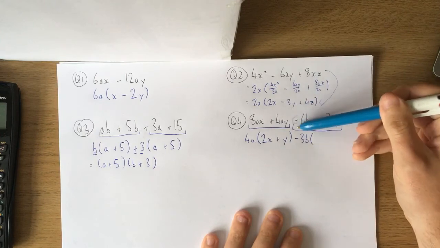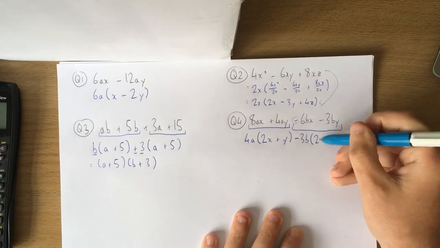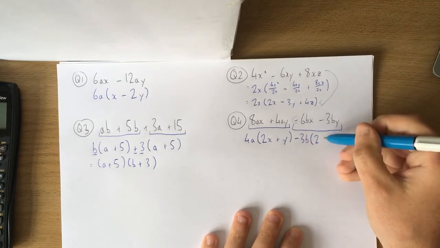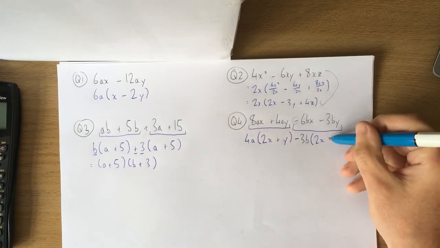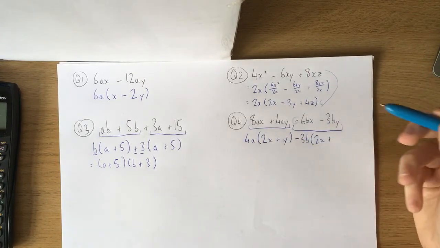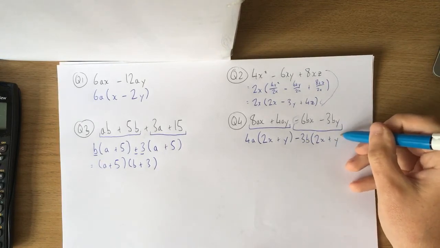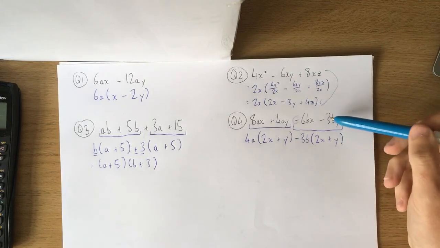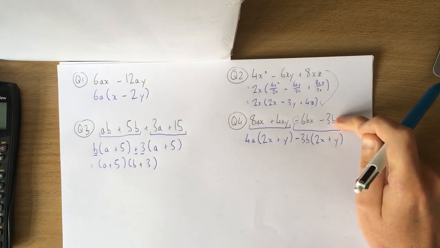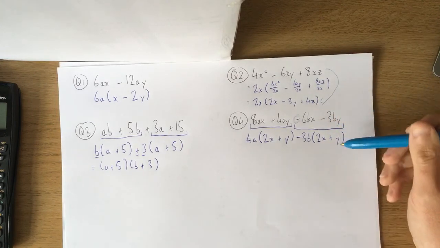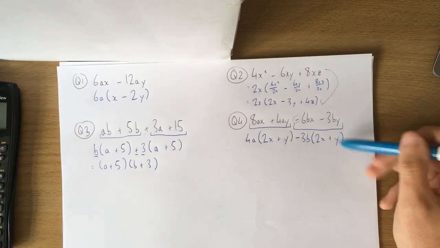Now, minus divided by a minus is a plus. 6 divided by 3 is 2. b divided by b cancels, so you're just left with x. Minus divided by a minus is a plus. 3 divided by 3 is 1, or it cancels. b divided by b cancels, so you're just left with y. You'd write the 1 in maybe if this was just minus 3b and you were factorising minus 3b out, then you'd have to write 1 in rather than leaving it like a blank there. But you're fine to write just y or 1y.